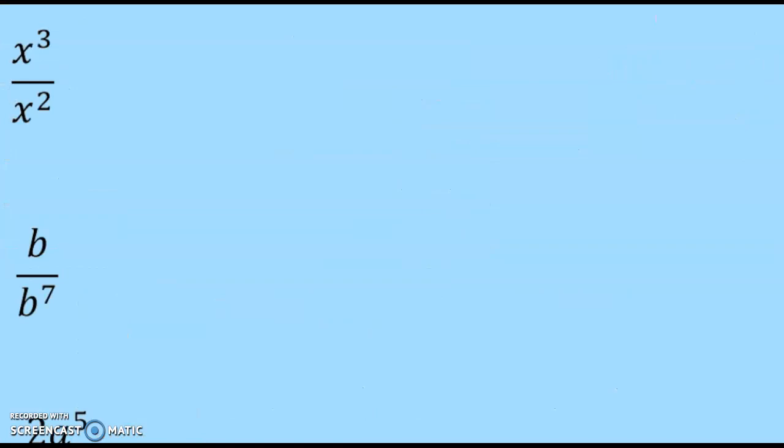So let's look at the first example. x to the third power divided by x to the second power. We can rewrite that as x times x times x all over x times x. This one cancels out, this one cancels out, you're left with x. Now, this is what we did back in middle school. Now we're going to use the property quotient of powers.